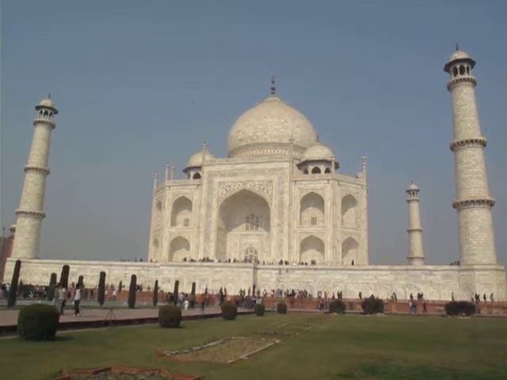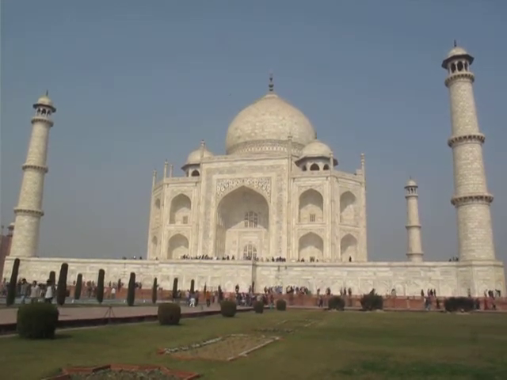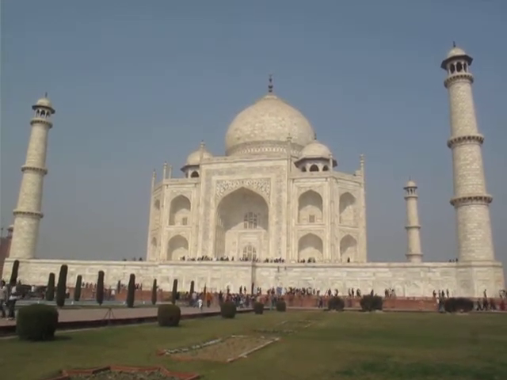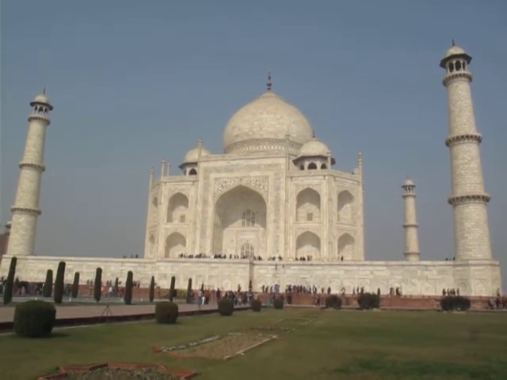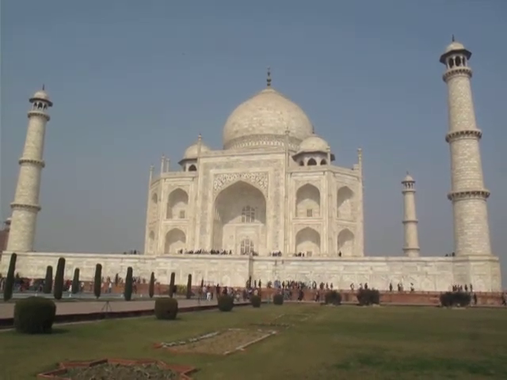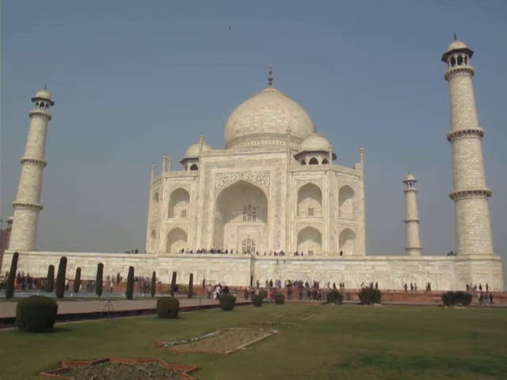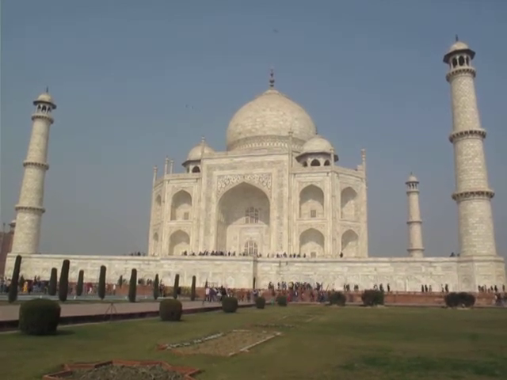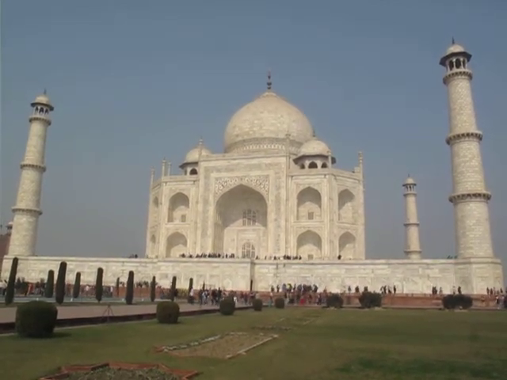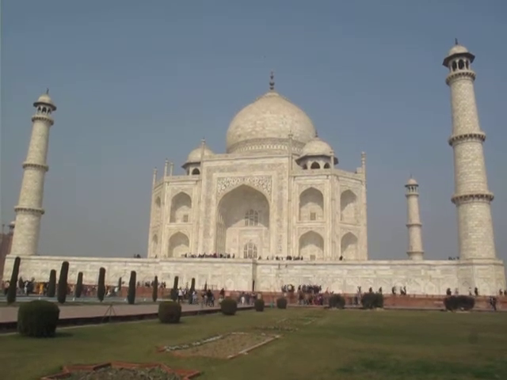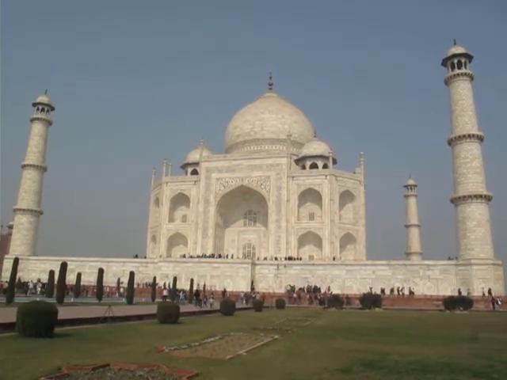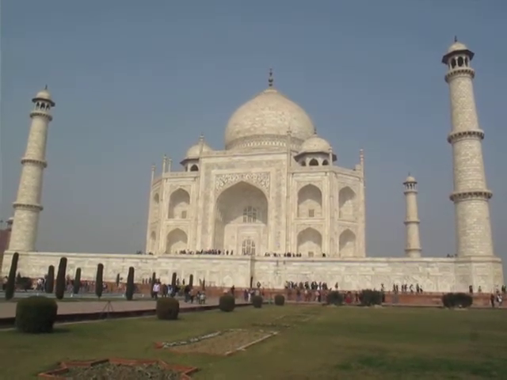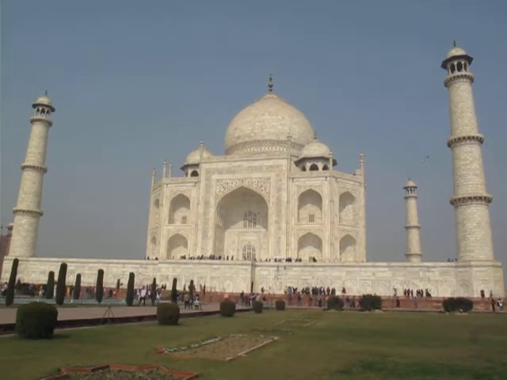It was constructed in the middle of the 17th century by the 5th Mughal Emperor Shah Jahan to enshrine the remains of his beloved wife Mumtaz Mahal, who died tragically in 1631 at age 39, giving birth to her 14th child.